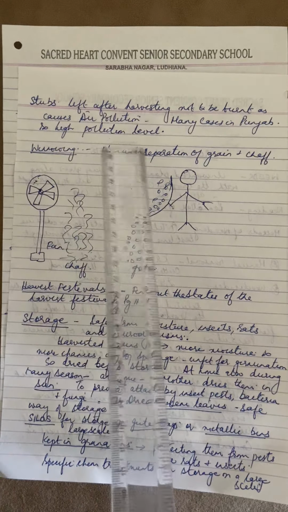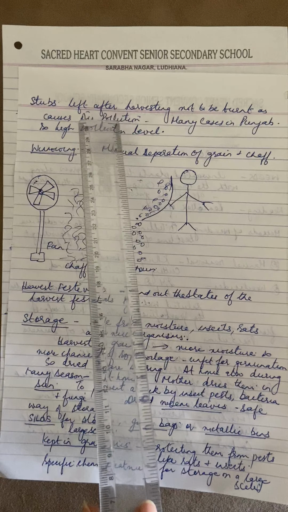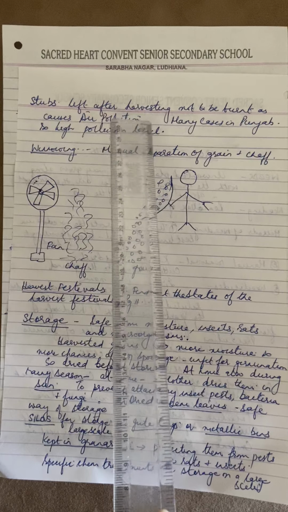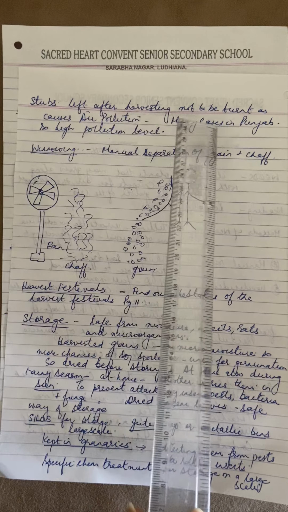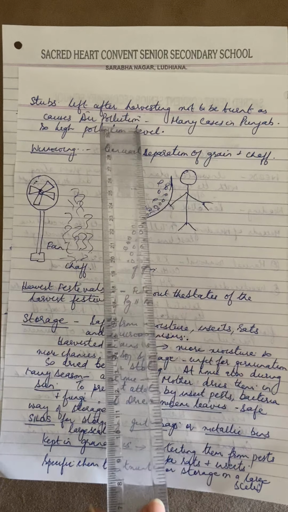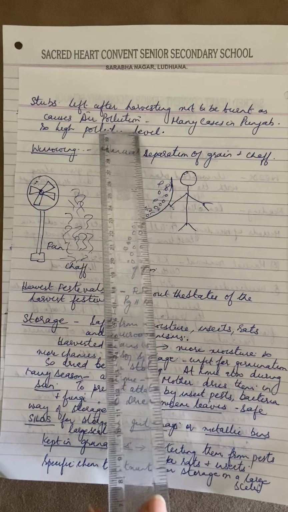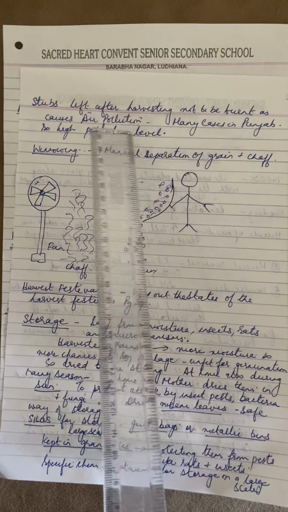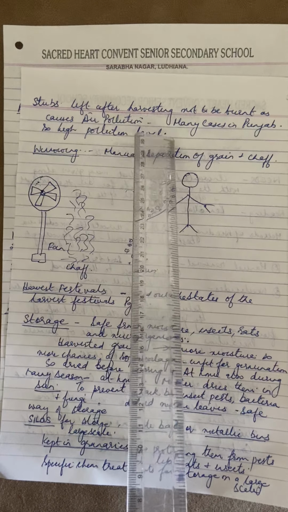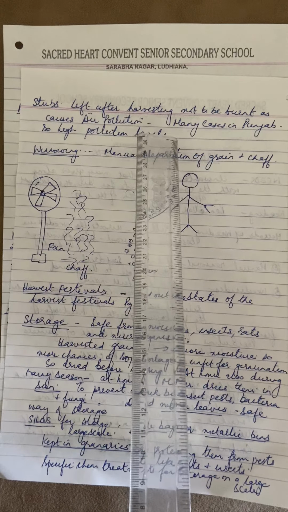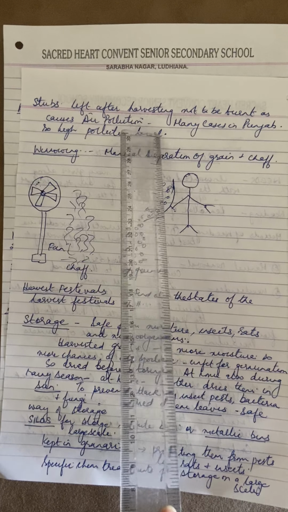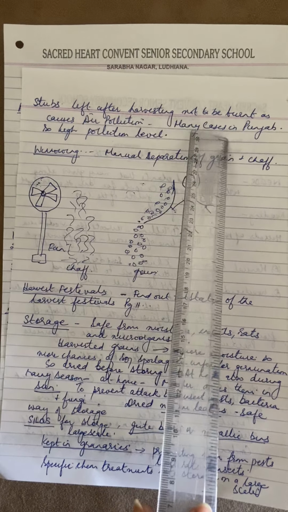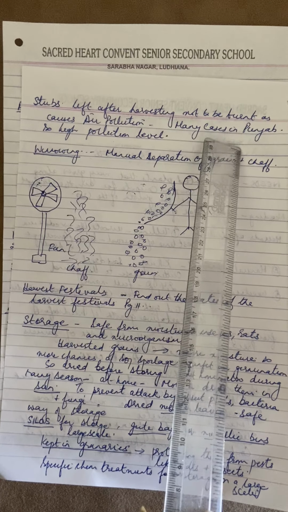Now, what happens is, after the crop is harvested, there are the stubs, that is the remaining portion of the stems of the crops which are left, which are usually burnt by the farmers, and this is very dangerous, children. This causes a lot of air pollution, and there have been many cases in Punjab. That is why there is a lot of air pollution in Punjab. For this, the government has also implemented strict laws that farmers will be fined for burning of the stubs. So the stubs should not be burned because it causes a lot of air pollution.